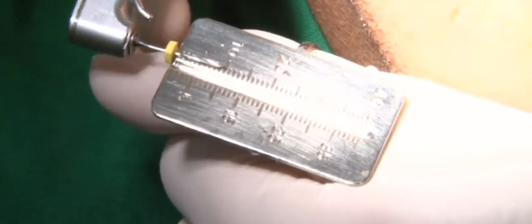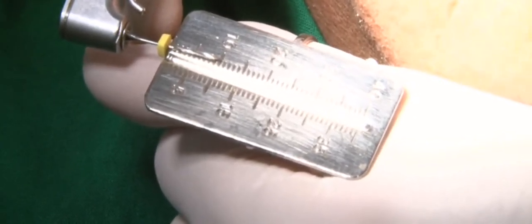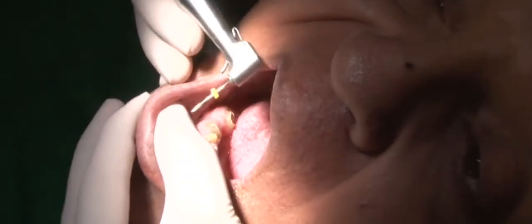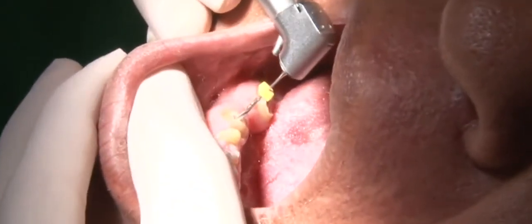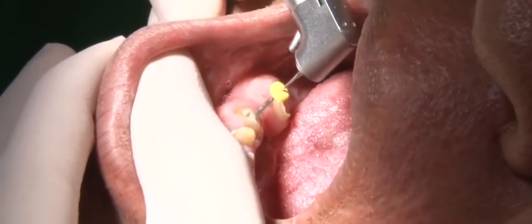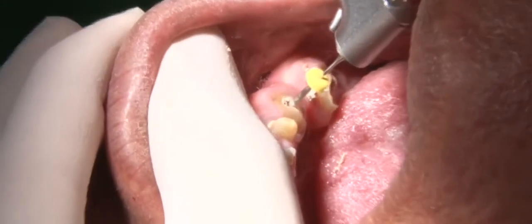The piezo number 1 is used first. The length required is measured with the help of a scale. This size of the piezo is narrower than the canal, so it follows the path of GP and does not engage dentin. Only remove part of the GP with this instrument. Do not apply undue pressure on the reamer.